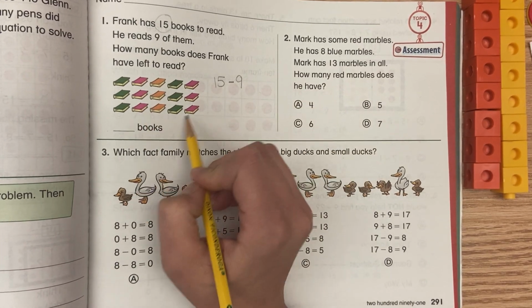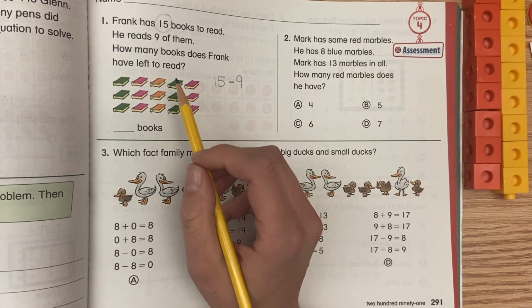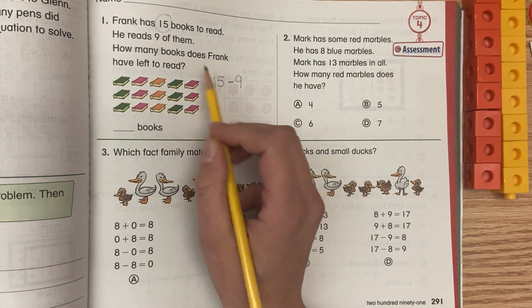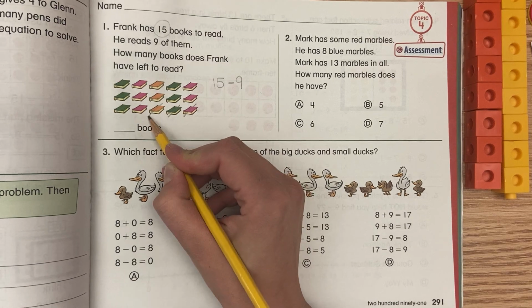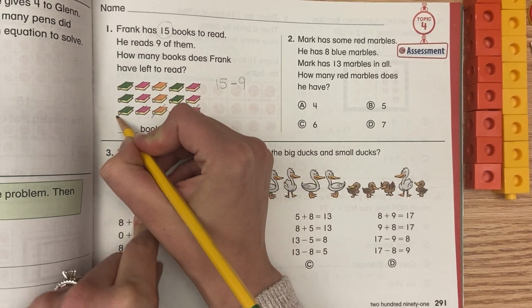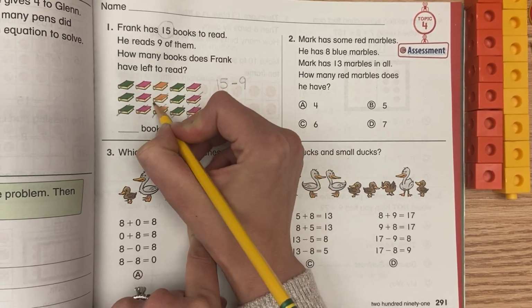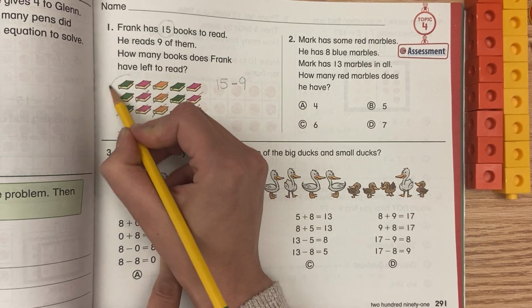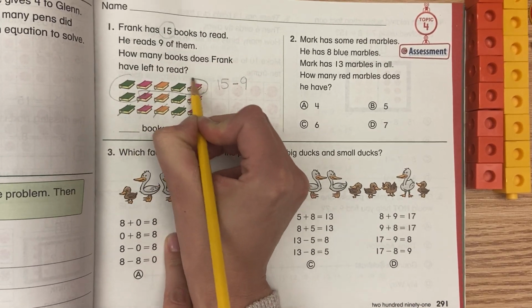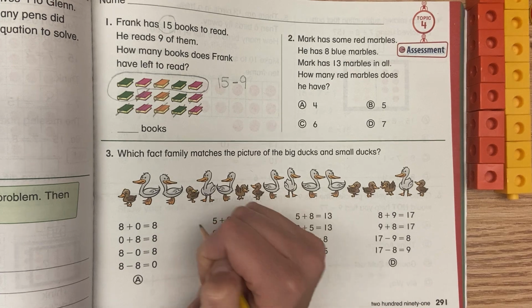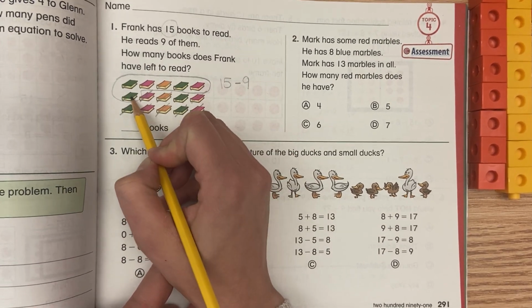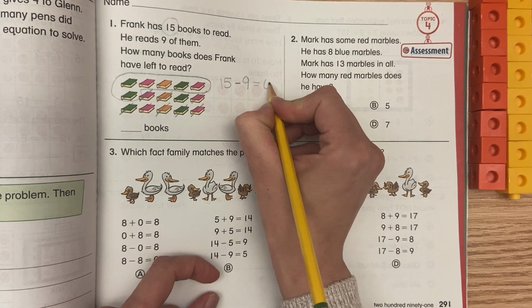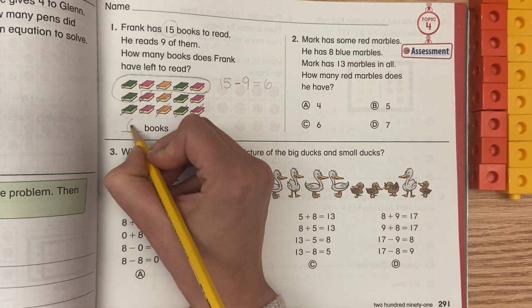Okay, we're going to use the picture that they drew for us. They already drew 15 books. I'm going to take away 9. 1, 2, 3, 4, 5, 6, 7, 8, 9, and circle what we have left over to find the difference. 1, 2, 3, 4, 5, 6. 15 minus 9 equals 6.